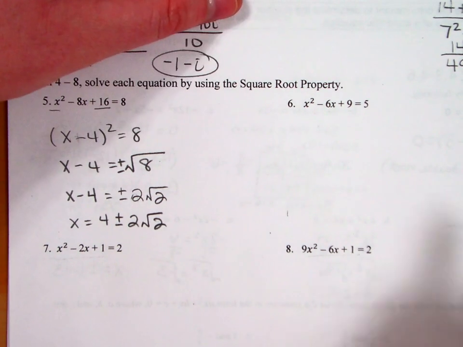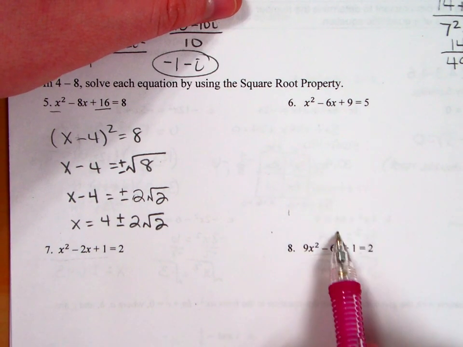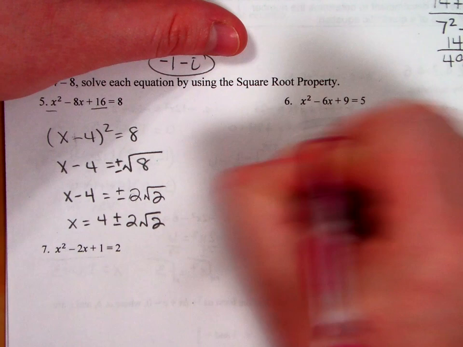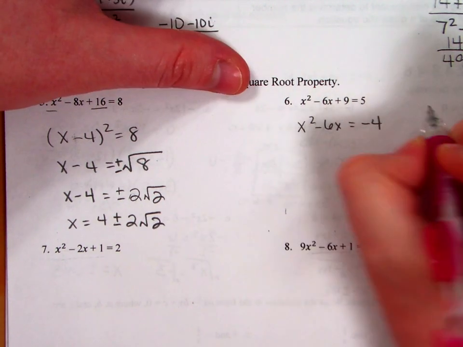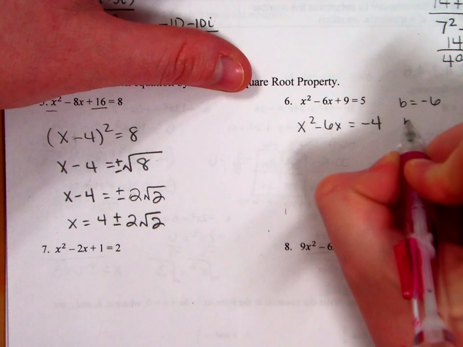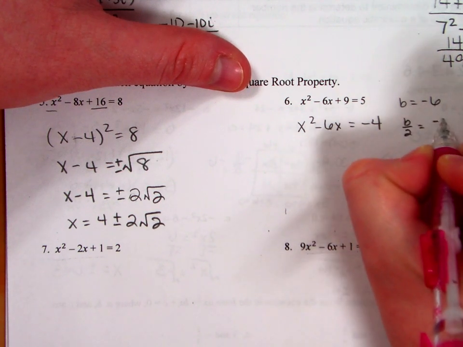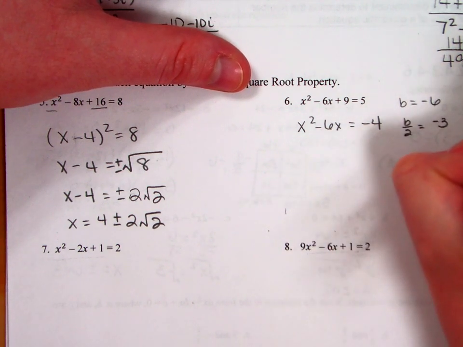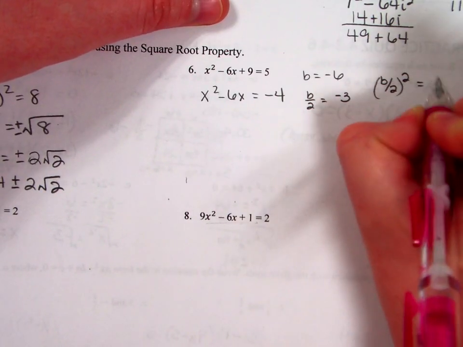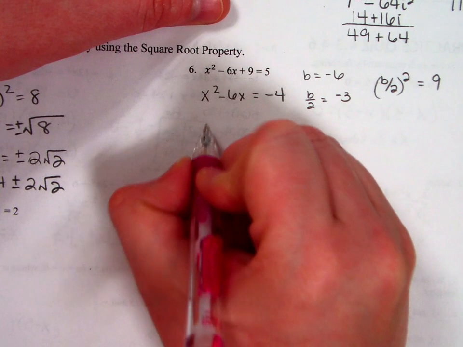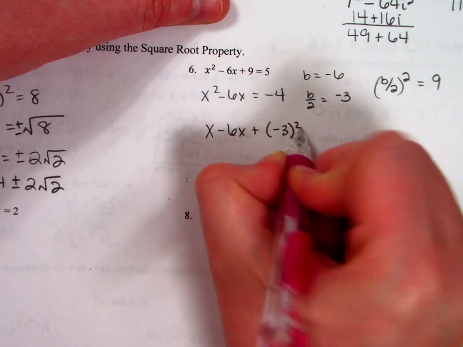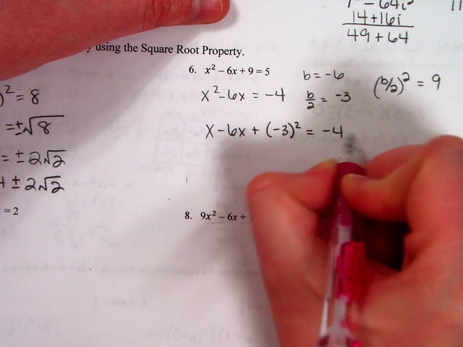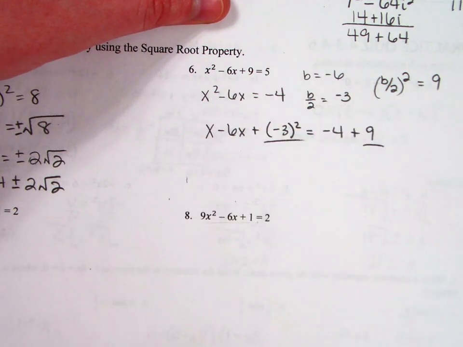Completing the square, I'm going to do first on 6 and then I'll do it on 8. Move the 9 over. X squared minus 6x equals negative 4. B equals negative 6. B divided by 2 equals negative 3. And then that value squared equals 9. So x squared minus 6x plus 9, for those who are still struggling with this, I'm going to show this step, equals negative 4 plus 9. This value and this value are exactly the same.